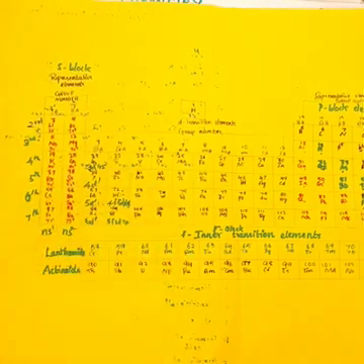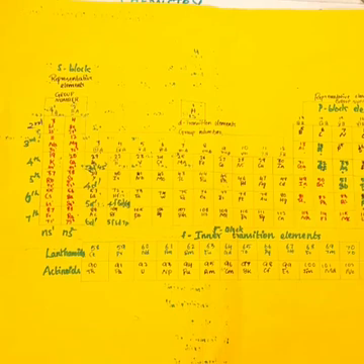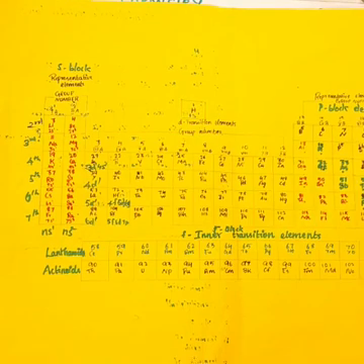What are the two series? The lanthanides and the actinides. They are placed at the bottom of the modern periodic table. Understood? These are about the variation of electronic configuration along the periods. I hope all of you understood that.